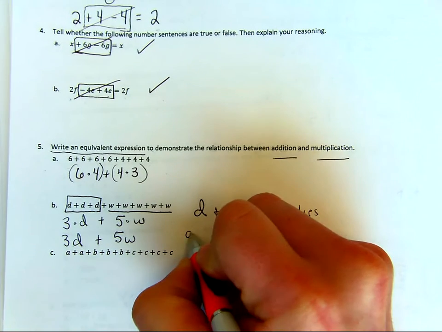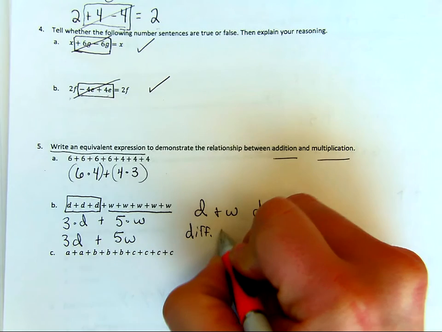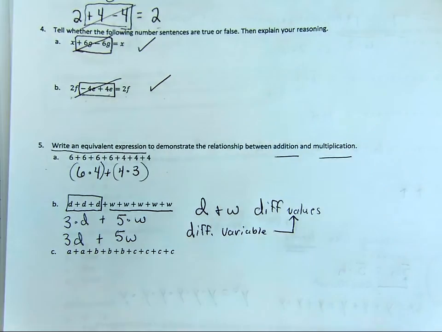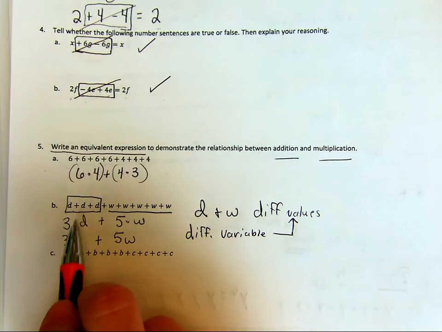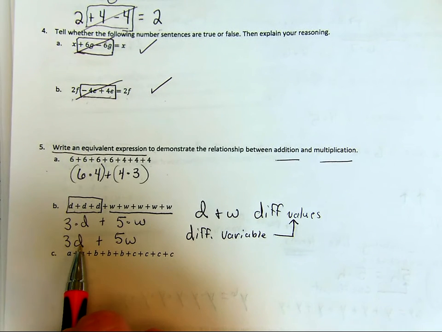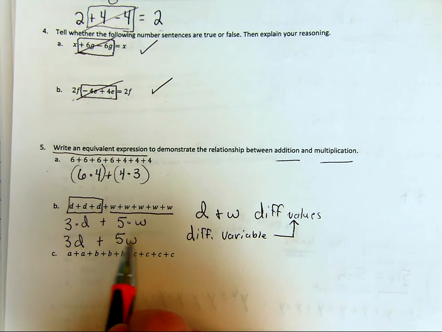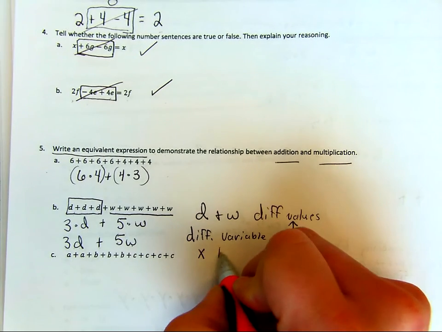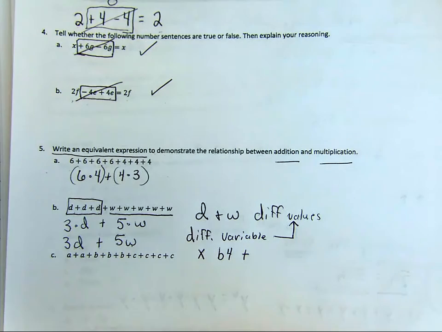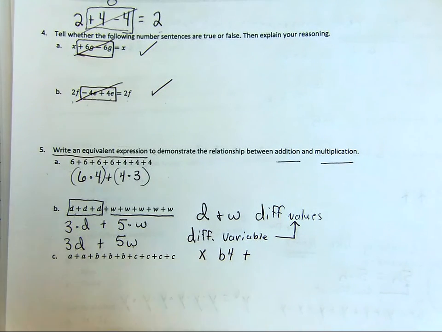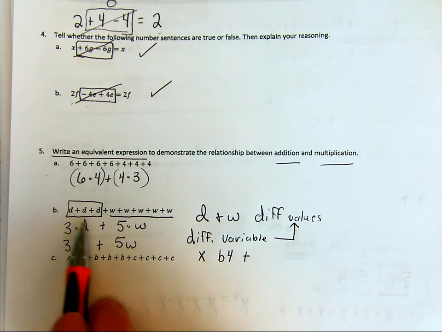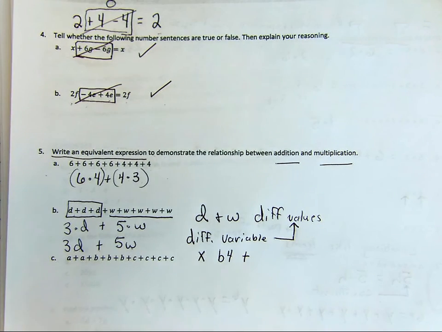So if they have a different variable, it means a different value. And we know, in this case, 3 times D plus 5 times W, we know that multiplication is before addition, so I'd have to multiply them out before I could ever add them together.